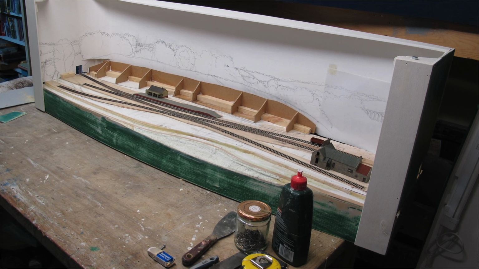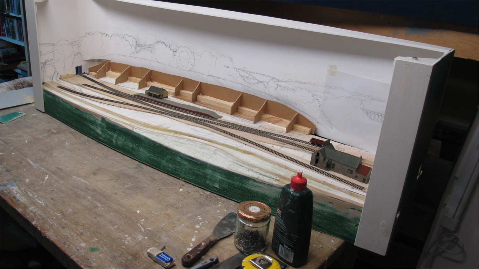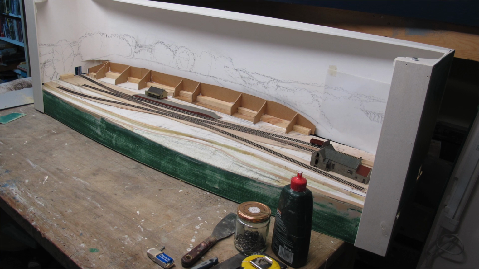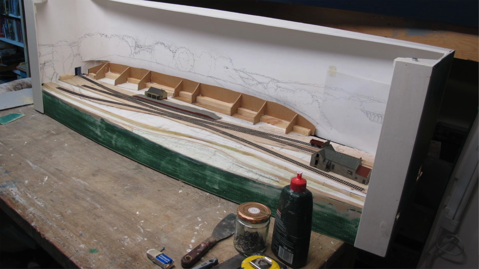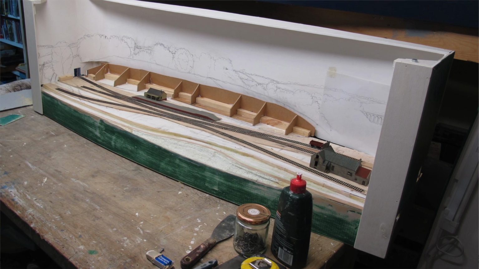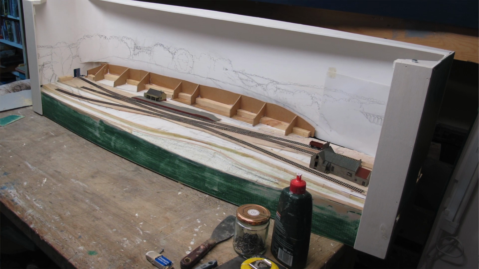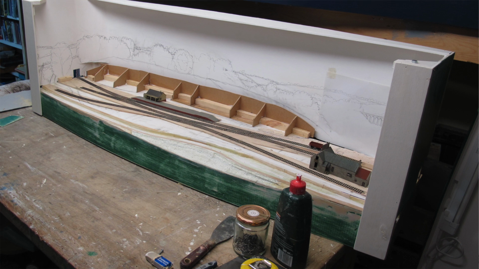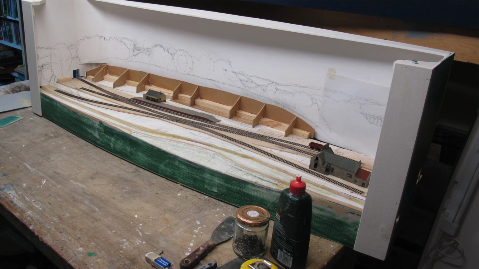The models are so small that if you've got any distractions behind the layout, such as operators' bellies or the scruffy back end of the layout behind you at a show, it detracts from the model. You want to focus the viewer's attention very much on the model.